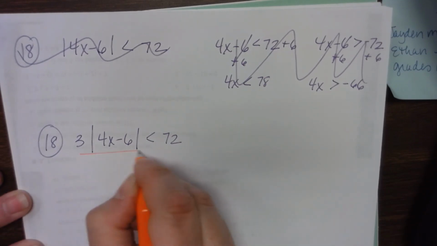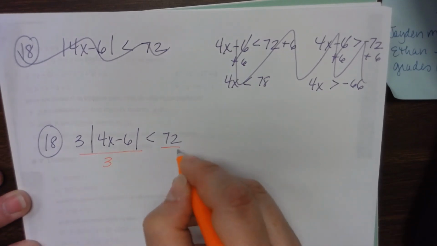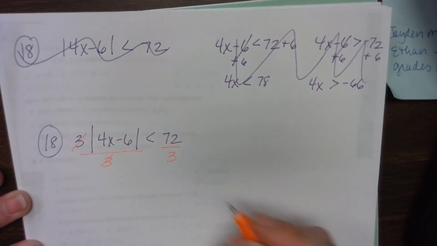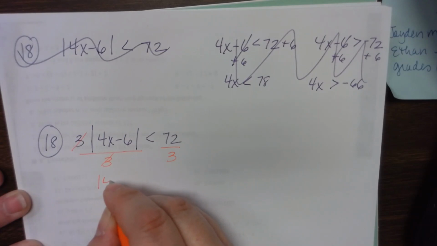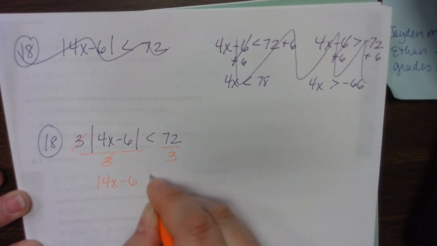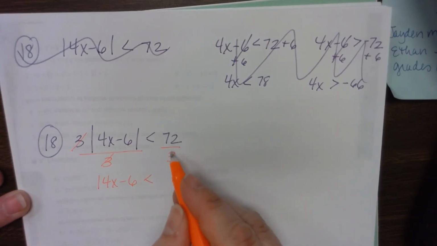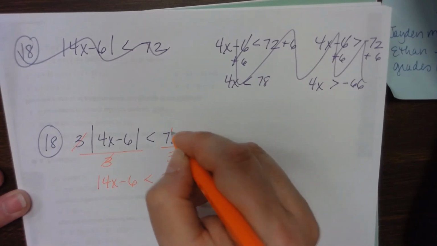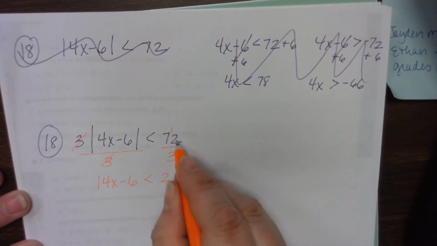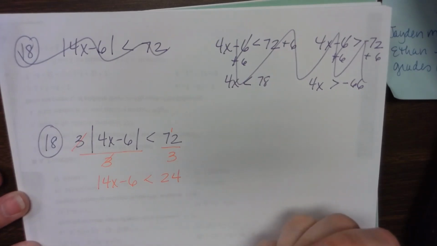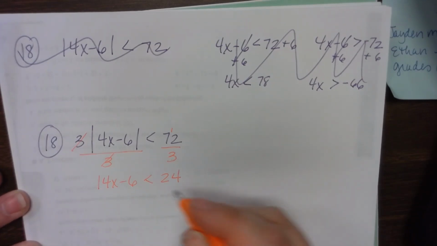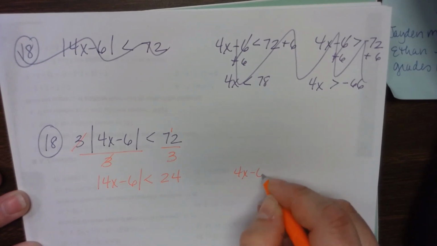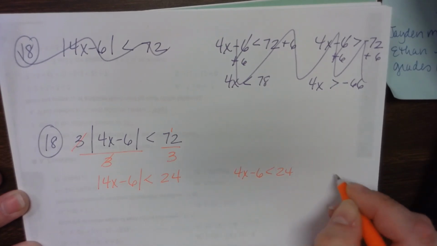We'll cancel here. And you'll have absolute value of 4x minus 6 is less than 72 divided by 3. 3 will go into 7 twice with 1 left over, and 3 goes into 12 4 times. So now we'll rewrite 4x minus 6 less than 24 and 4x minus 6 greater than negative 24.